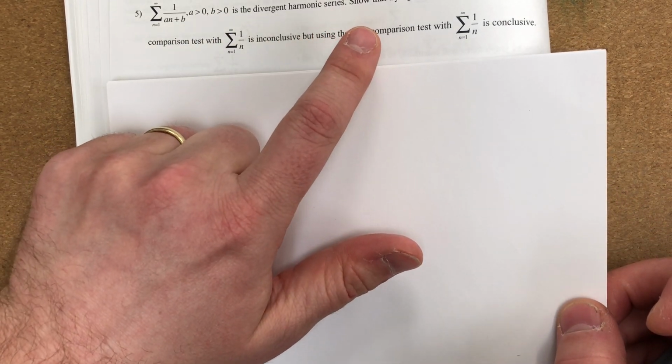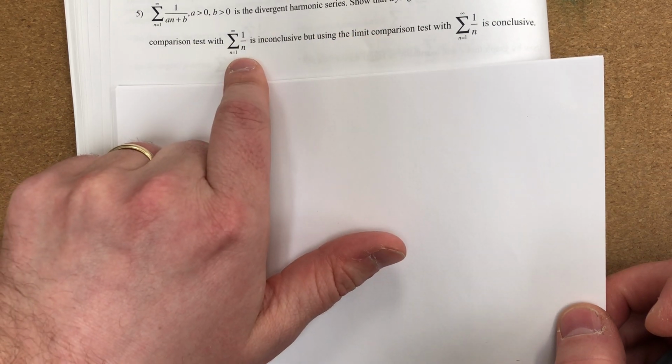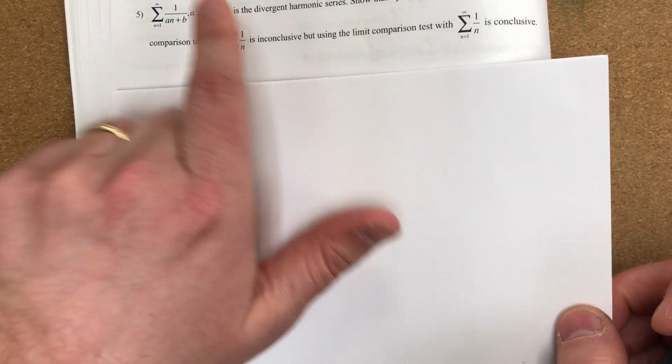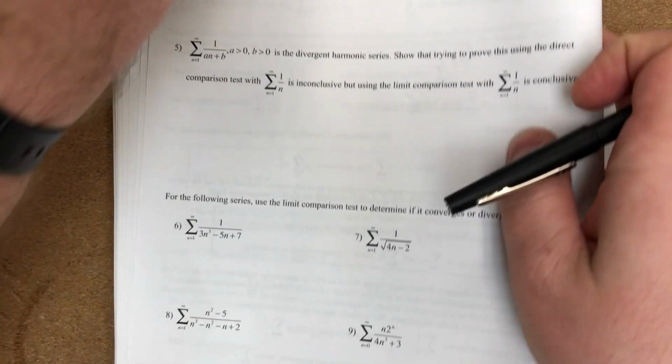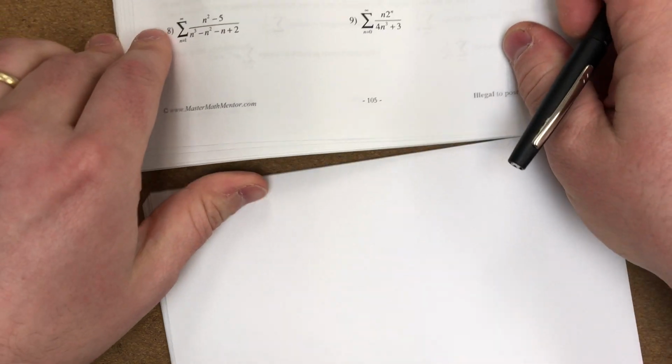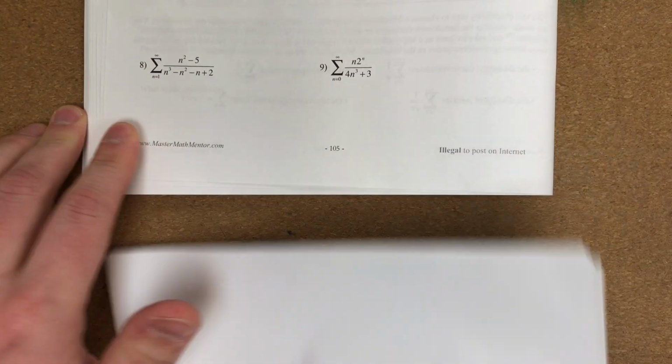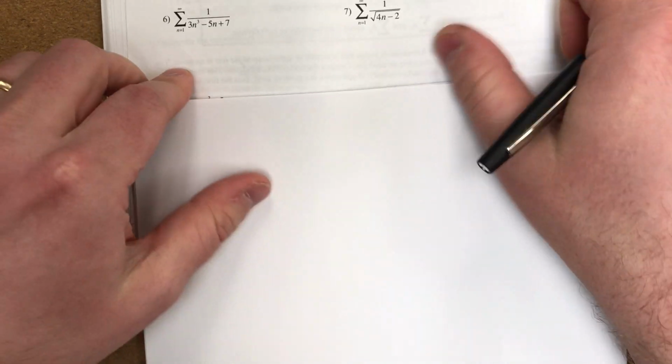Show that trying to prove this using direct comparison test with 1 over n is inconclusive, but using the limit, no. I'm trying to streamline and rush through my curriculum at the end of the course. So maybe one day I'll go through and do that, but for now, these videos also serve as a lesson planning tool for me, so I'm skipping that.